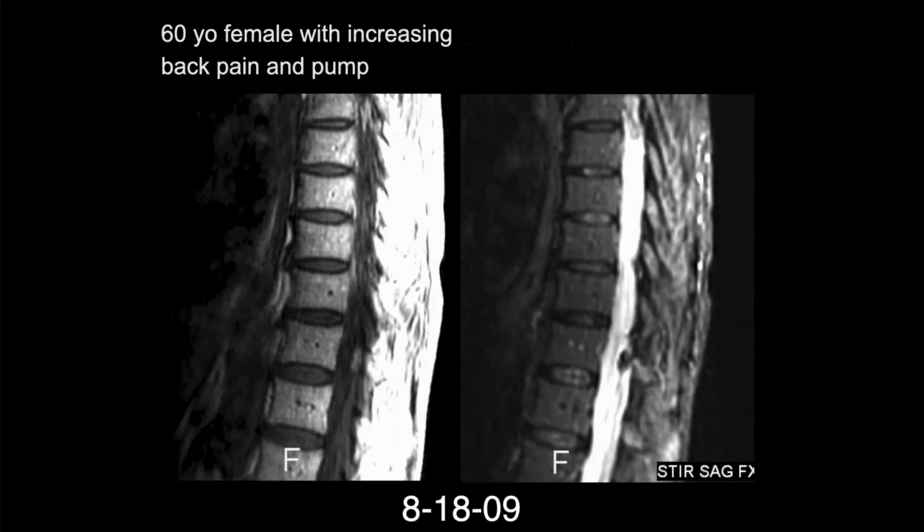Okay, Elvira. 60-year-old female, increasing back pain and pump. So the patient had an infusion pump to treat chronic pain, and now their pain is going up.